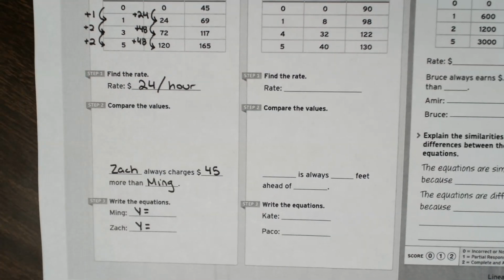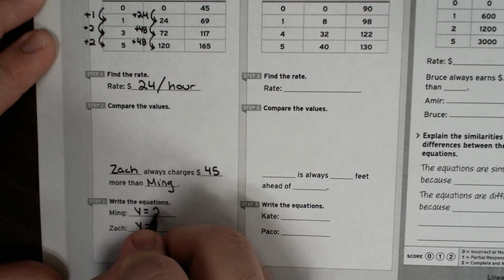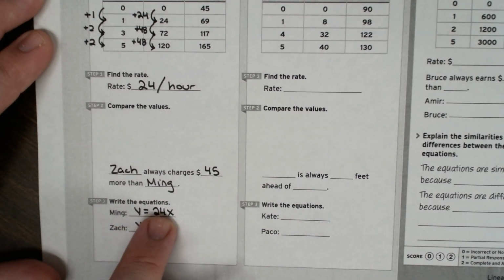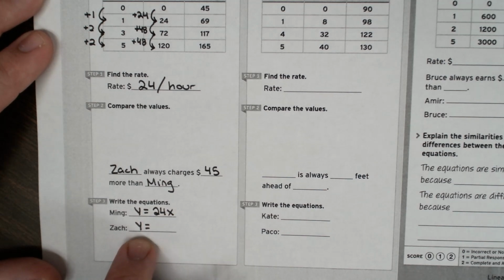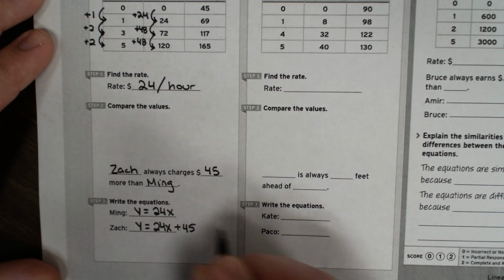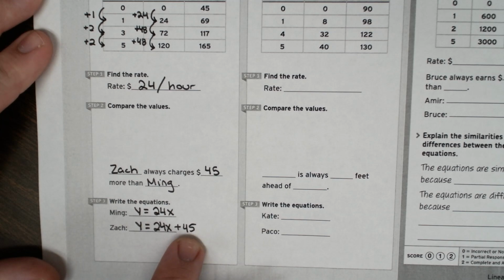So if y stands for the total cost, the total charges to rent those food trucks, how would I write an equation for Ming? y equals 24x. The total cost is equal to $24 per hour. What about Zach? Perfect. y equals 24x plus 45. Zach charges $24 per hour plus a $45 cleaning fee.